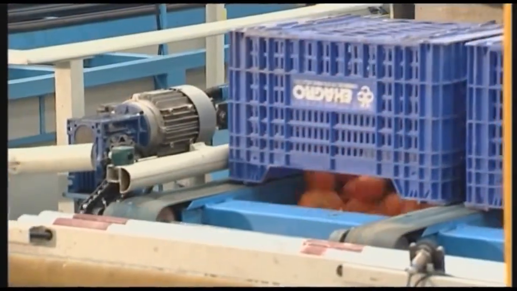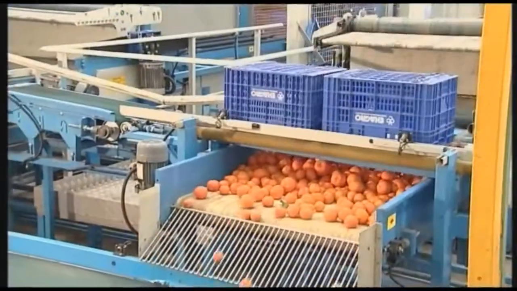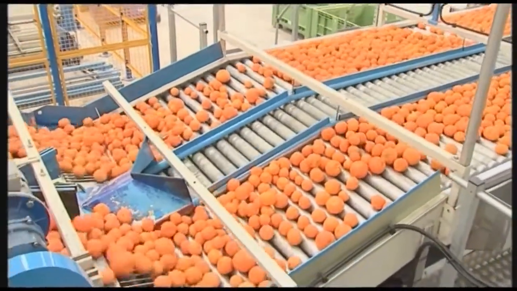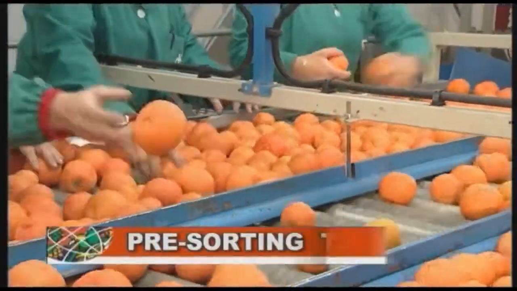The unloading of the fruit is carried out carefully toward the sorting roller table to separate the fruit according to quality. It is then distributed to various locations within the installation. The sorting tables can be either single or multiple.